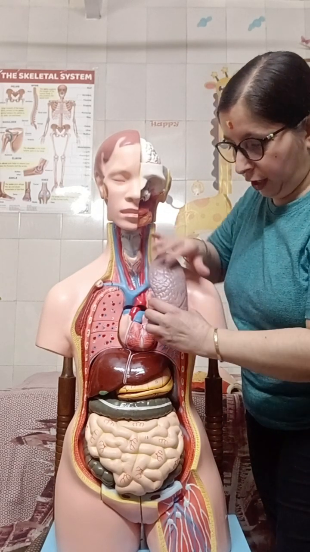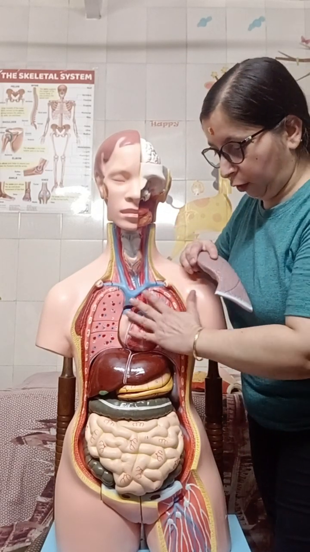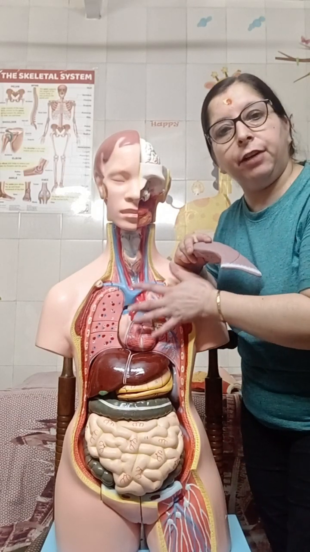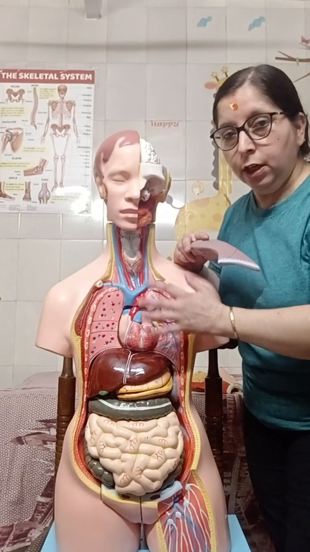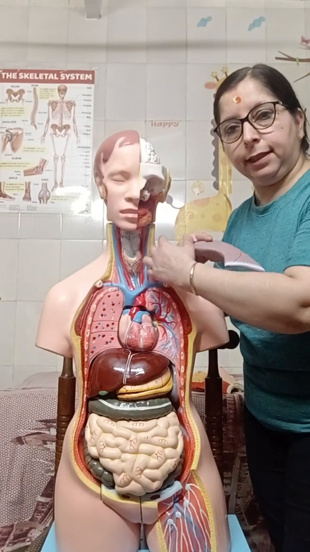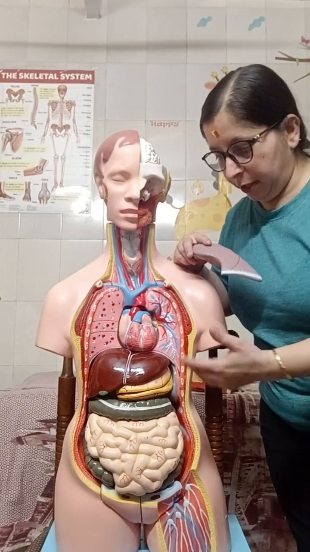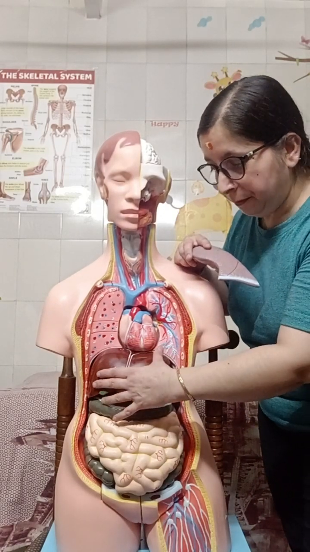And in the pectoralis region there are also muscles, the pectoralis major, which plays a very major role in respiration. So with the lungs, all these muscles, the scalenes and the diaphragm, are also part of respiration. Then we are moving towards the liver.